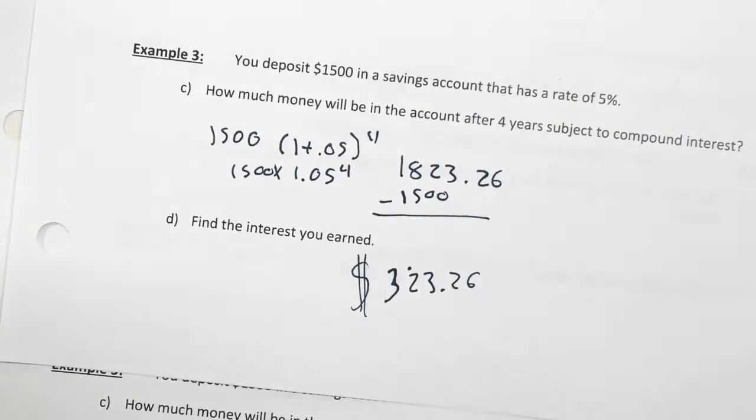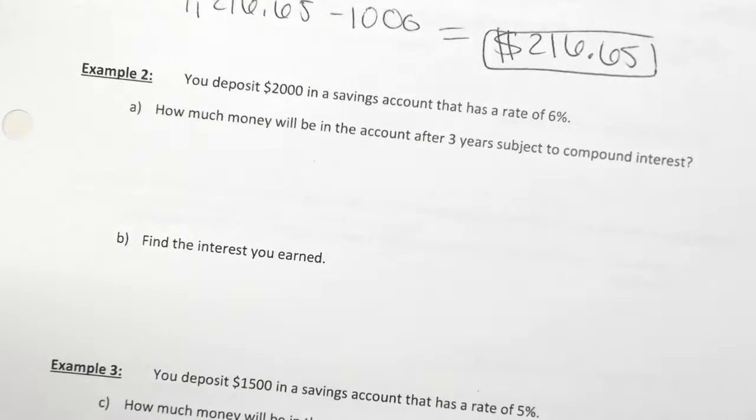She got $1,823.26. What now? She? Cheating. No, you said she. Oh, I'm sorry, I'm out of it today, I promise. $1,823.26, and then you should have gained $323.26 in interest. Any questions on this one? Thank you, guys. You called me Tina. Alright.